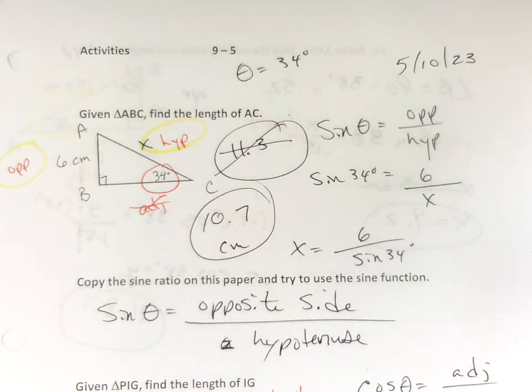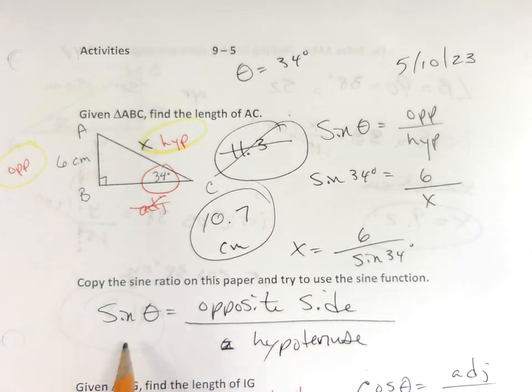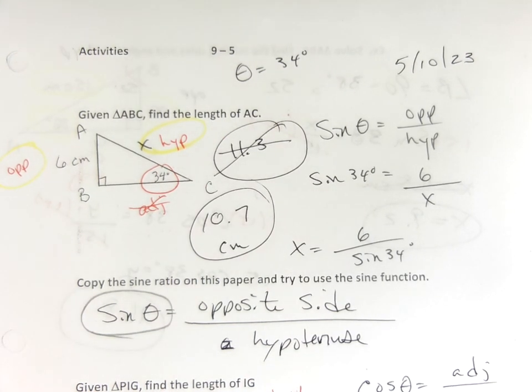Okay guys, let's go ahead and look at the lesson. So today we're talking about the other two functions, sine, and we'll also talk about cosine.